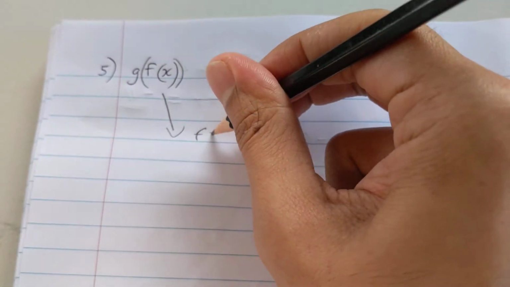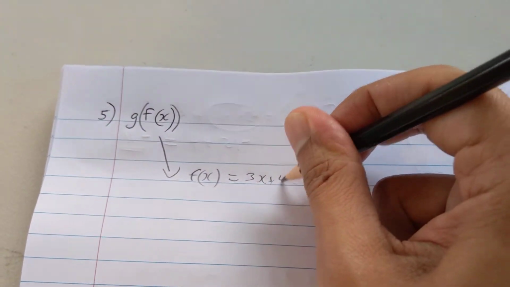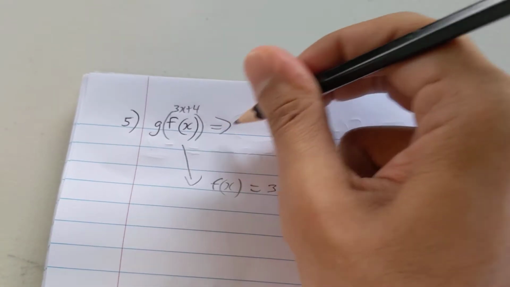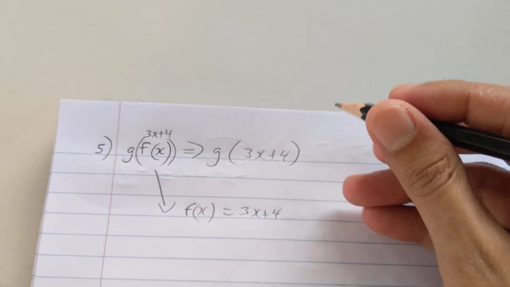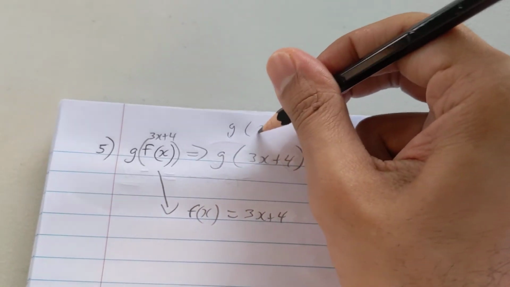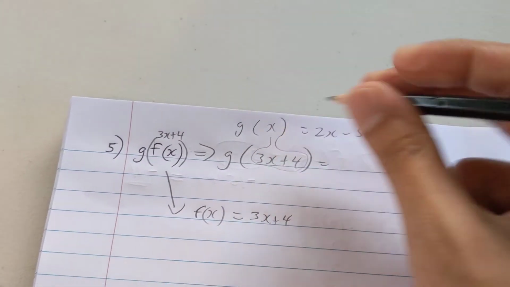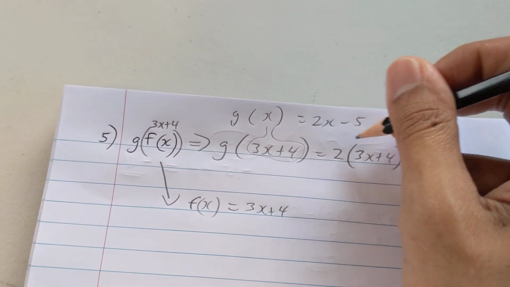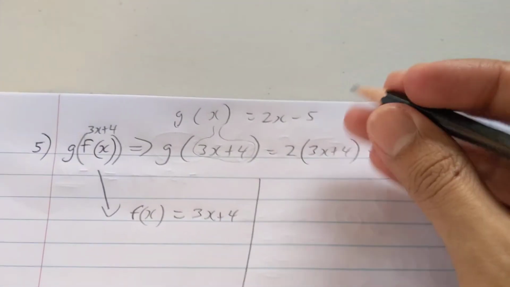So again, f at x, they already gave me that, and if you remember, I'm just showing you 3x plus 4. So that means inside here I'm going to replace with 3x plus 4. So now I have g, and inside the bracket I have 3x plus 4. And just to recall, the function is g at x is equal to 2x minus 5. So now I'm replacing x with all of this. So that means this x is going to be replaced with 3x plus 4, because that's what I'm replacing x with, minus 5. And just like before, I'm going to expand.